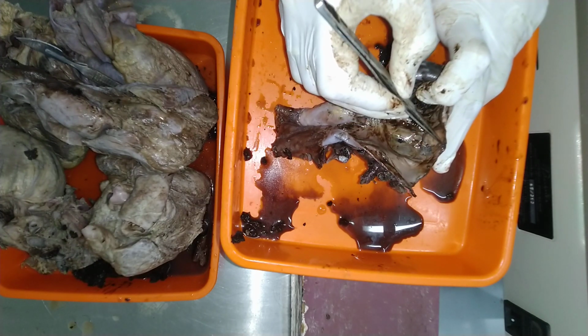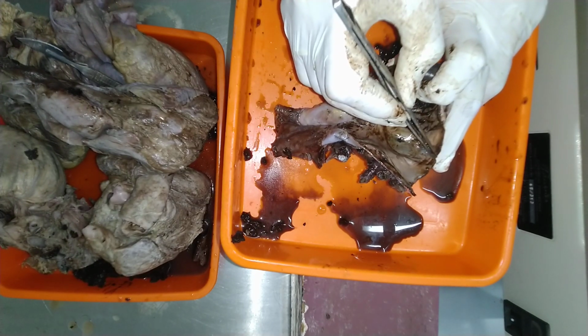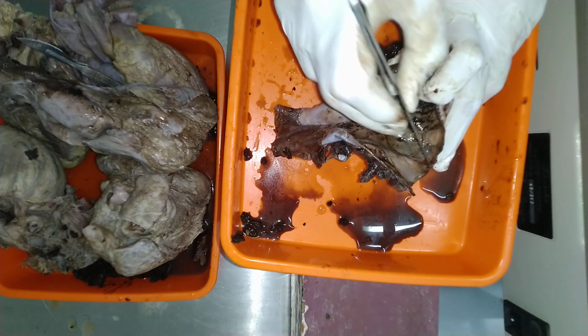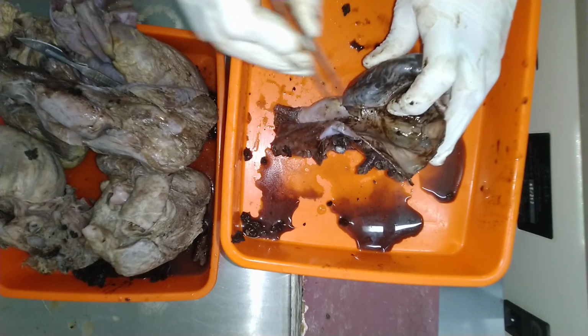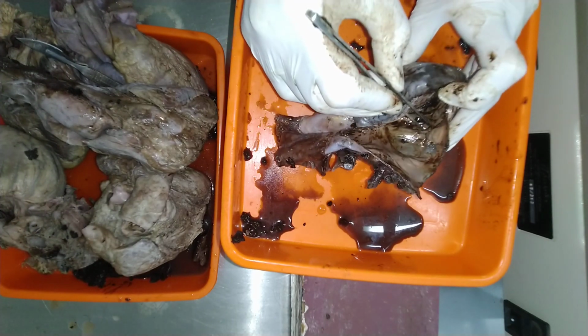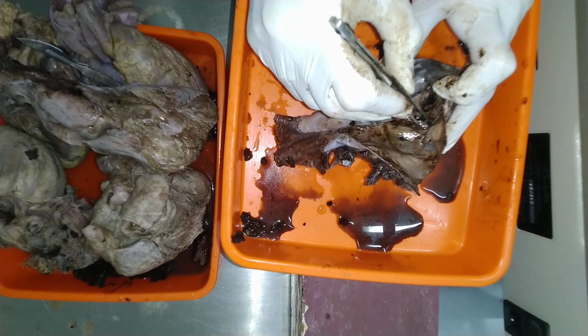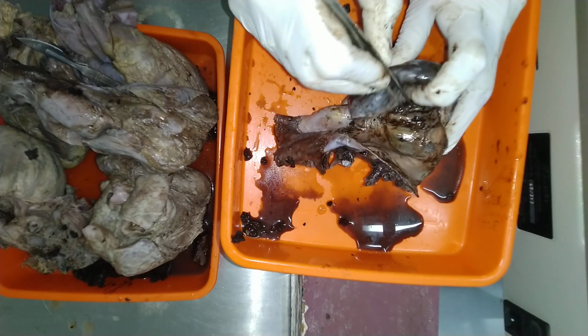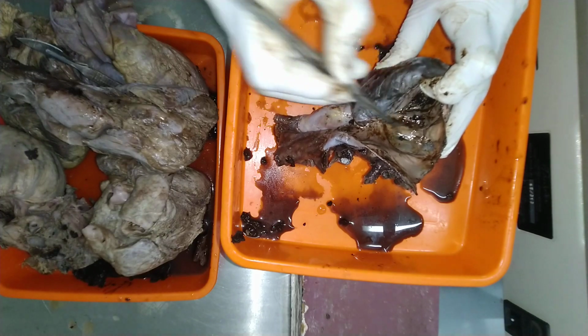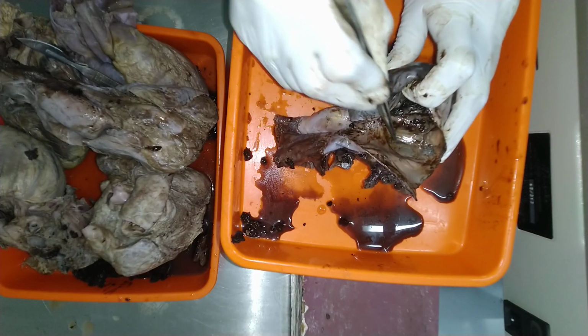The opening of the inferior vena cava is guarded by a semicircular valve, that is called the Eustachian valve. The superior vena cava does not have a valve. The opening of the coronary sinus is also guarded by a rudimentary valve, that is called the Thebesian valve. Okay, so these are the features.